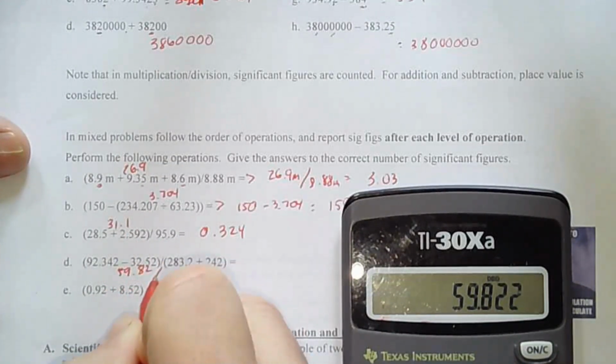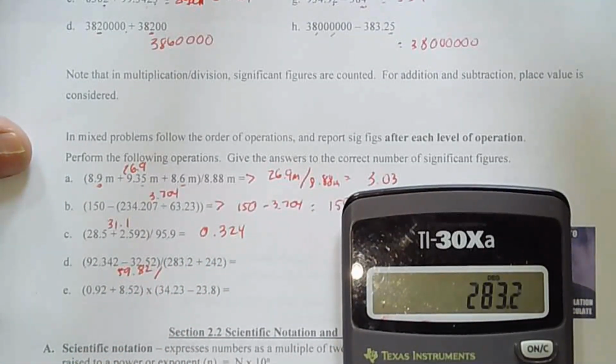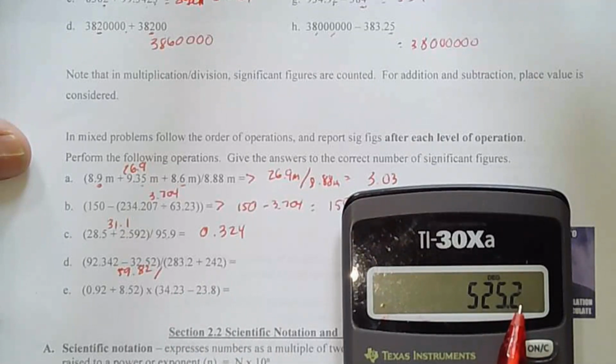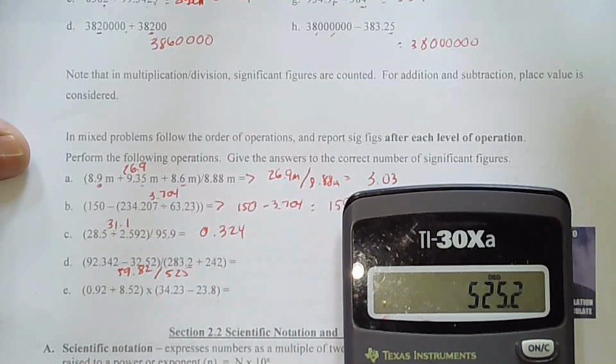So this piece becomes 59.82, and then we have to do the same thing here, 283.2 plus 242. This is accurate to the 10th place. This is accurate to the 1s. So we have to round it to the nearest 1. So there's the 1's place. We look at the 2 there. That gets truncated. So it's 525.